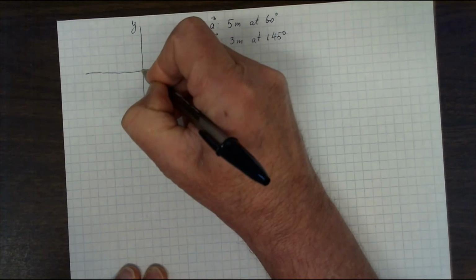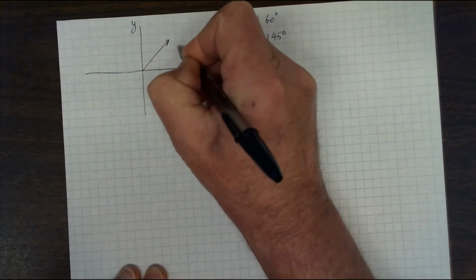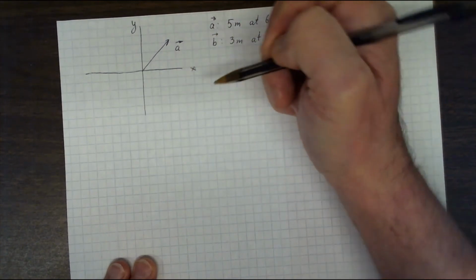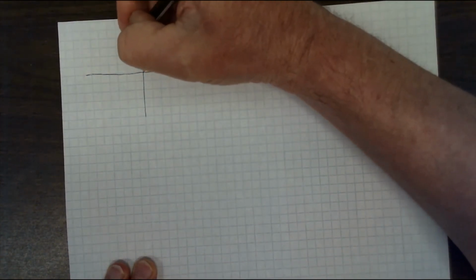So here we go, my vector A and my vector B.